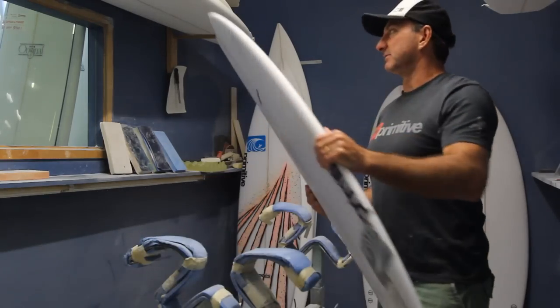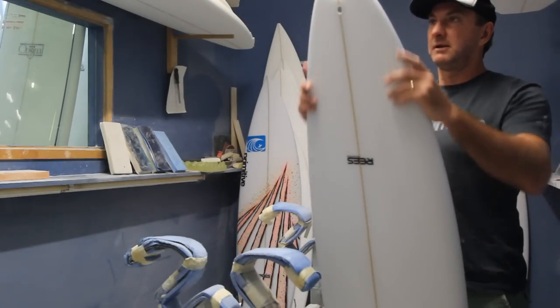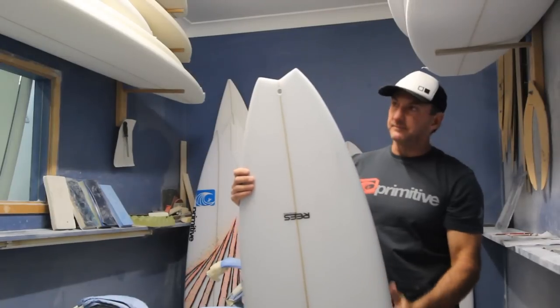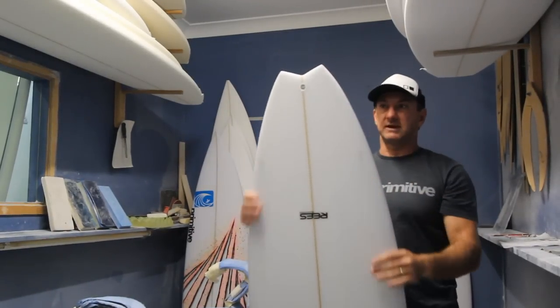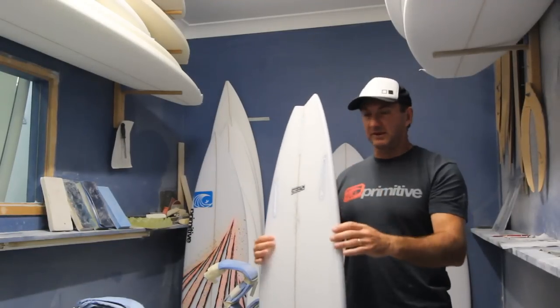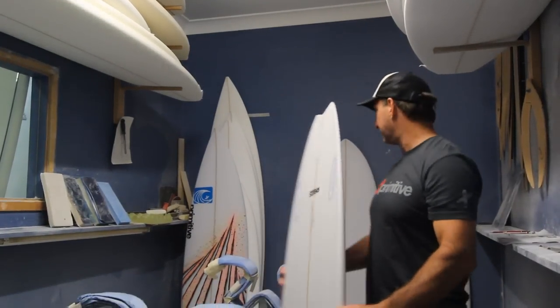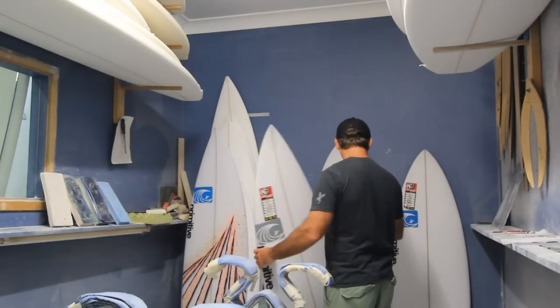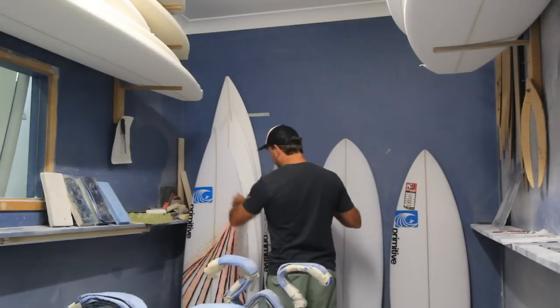This one's a scimitar, a little 5'10" scimitar. And you can see it's got a real pulled in plan shape to a small swallowtail. Some people just love swallowtails. I used to just ride swallowtails and nothing else. And if that's your case, that's fine. You can normally work around the different boards and different models to get the right thing.